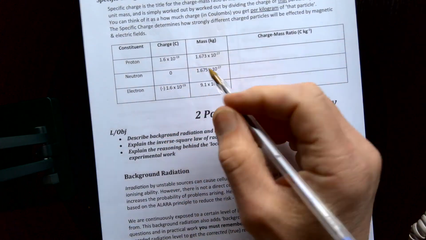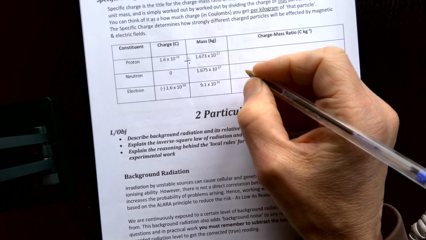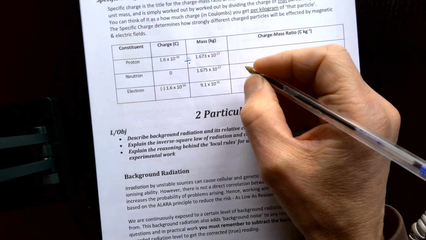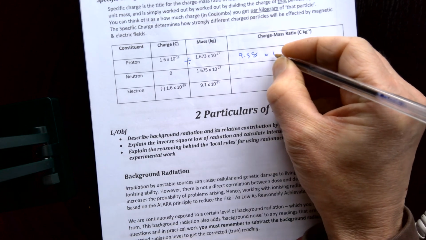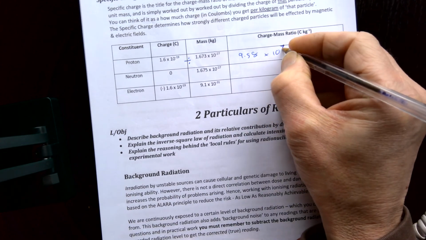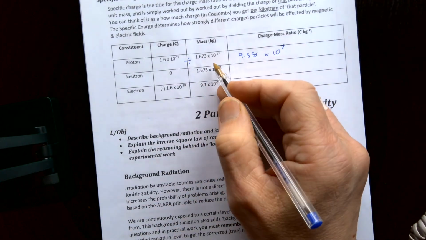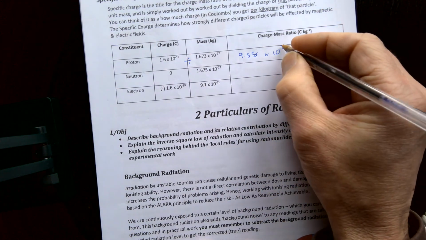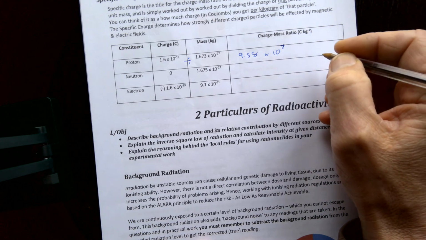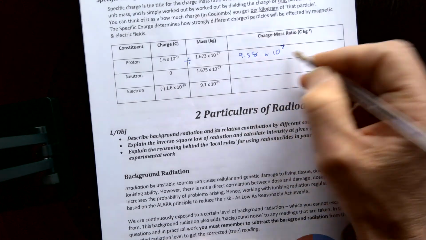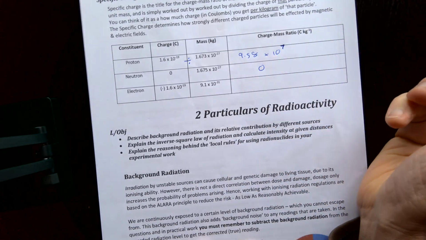So the charge of a proton divided by the mass of a proton will give you a value of 9.58 times 10 to the 7. It is really big. Because the mass is tiny, you're going to get a big value. So charge to mass ratio is a really big value. Coulombs per kilogram, how much charge would 1 kilogram have? It'll be quite a lot. Neutral particles, of course, have no charge to mass ratio.